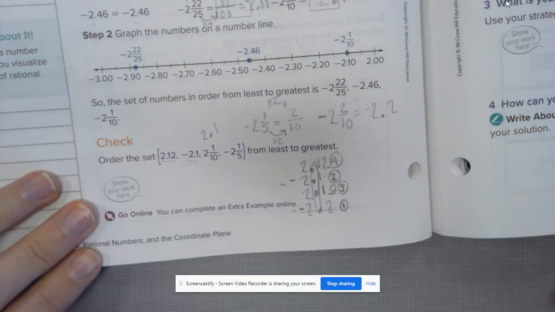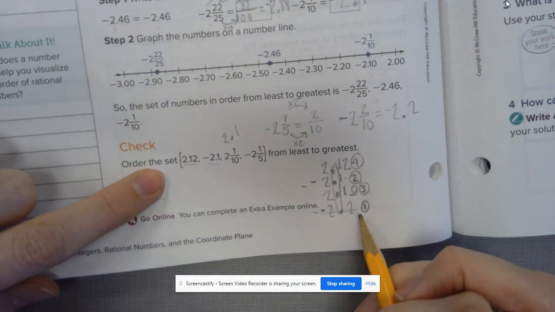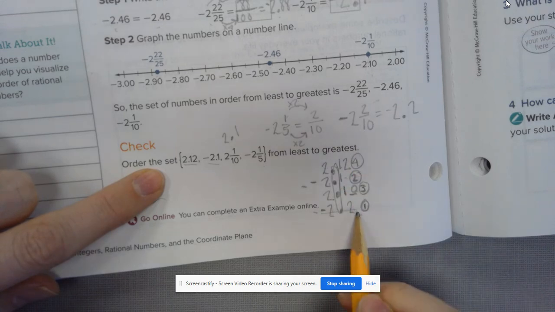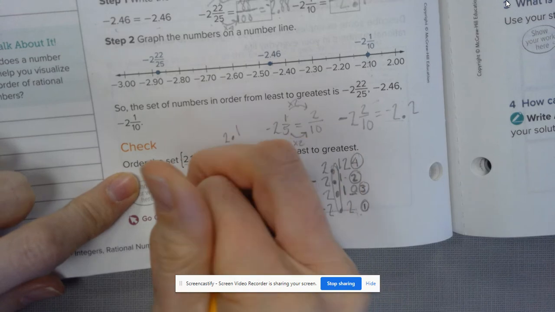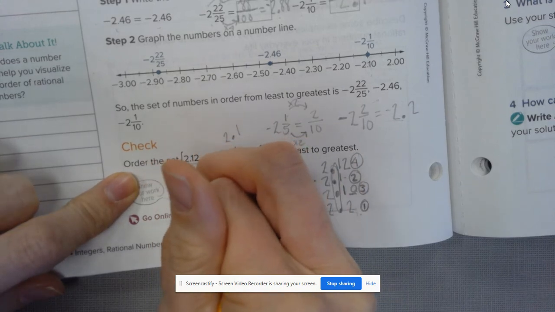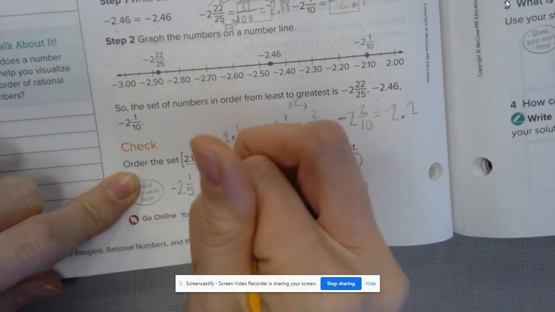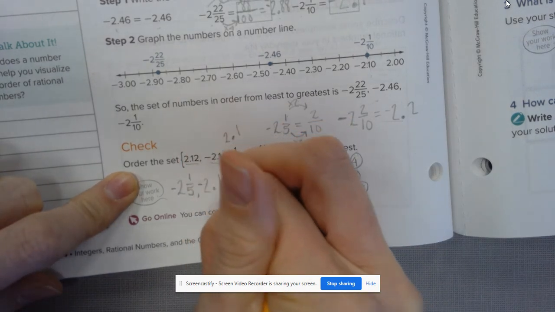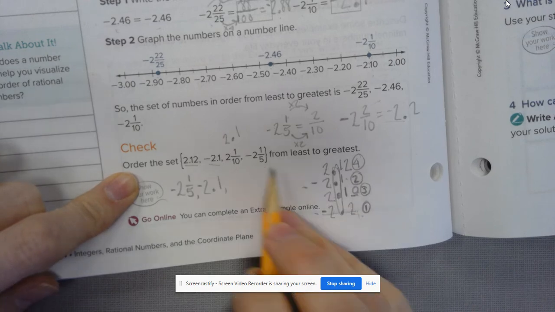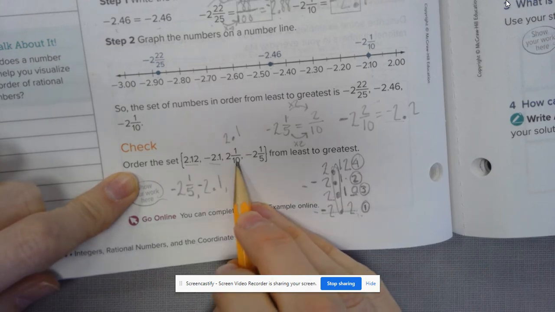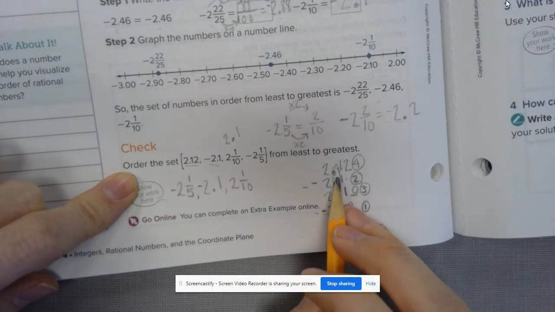So to write it from least to greatest, it would be negative 2 and 2/10, in the original format negative 2 and 1/5. The next one is negative 2 and 1/10, which was written like that. Then we have positive 2 and 1/10, which is written like this. And then our biggest number is 2 and 12 hundredths.